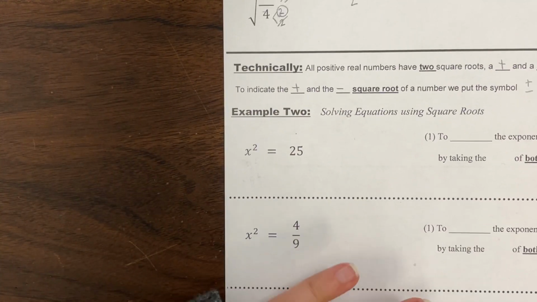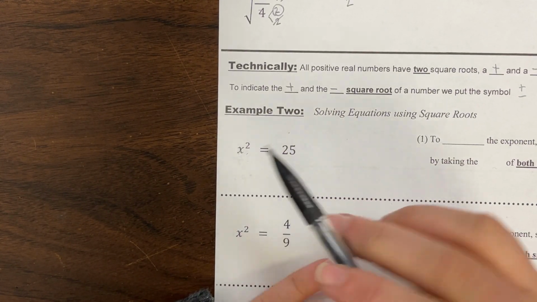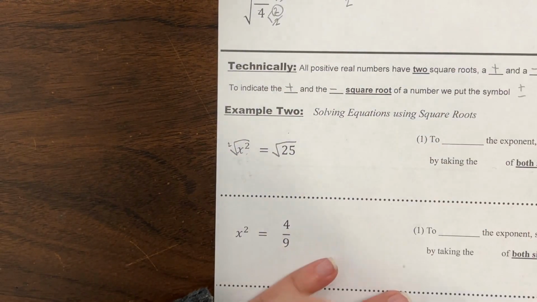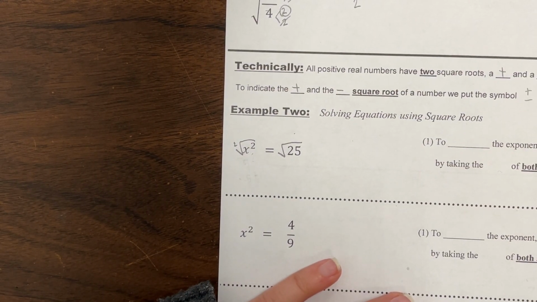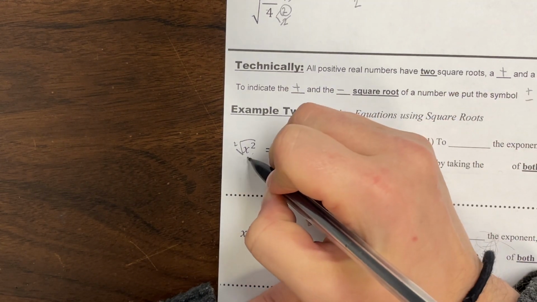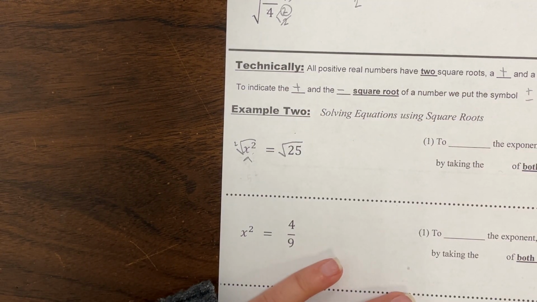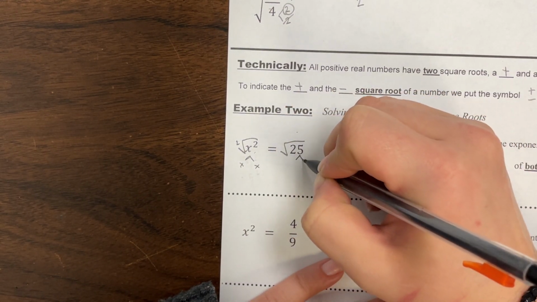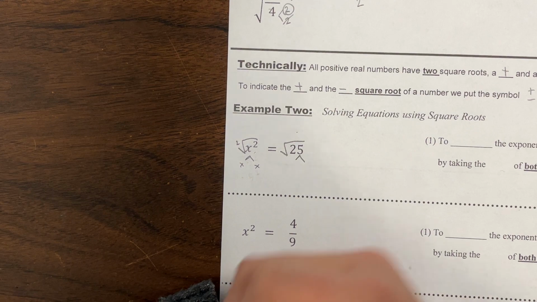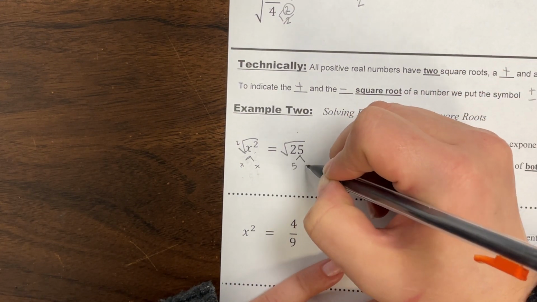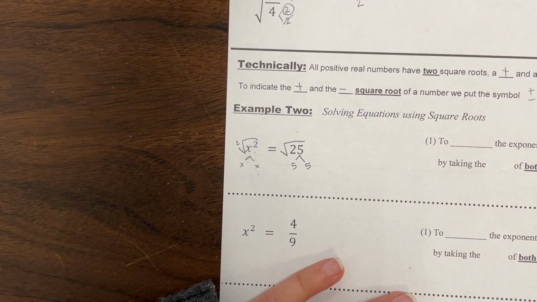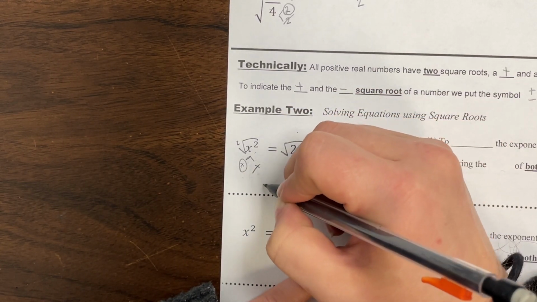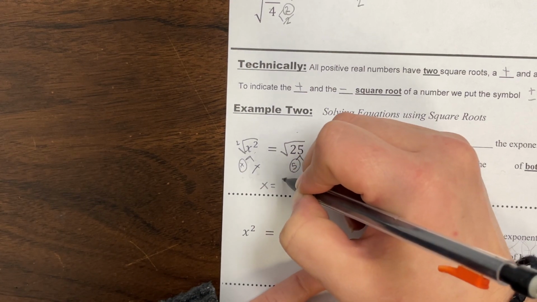Okay. To get rid of an exponent of 2, all we need to do is square root. And if I square root one side, I have to square root the other. Now I'm thinking, what two things multiplied together give me x squared? Well, that's going to be x times x. What two things that are the same number multiplied together give me 25? Well, that will be 5 and 5. Now I just do my process of take one, leave one, and I figure out that x equals 5.